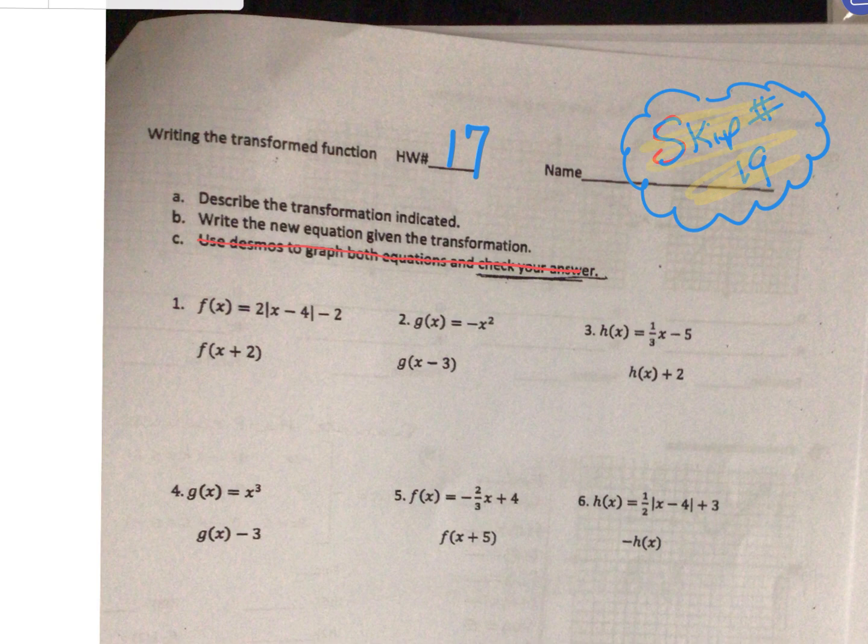So the first thing you want to do is describe the transformation. And this is the transformation they want you to describe, right? So isn't that a horizontal translation left 2 units? And then doesn't that mean we're going to substitute x plus 2 in place of that x? And we'll call it g of x as our final answer.